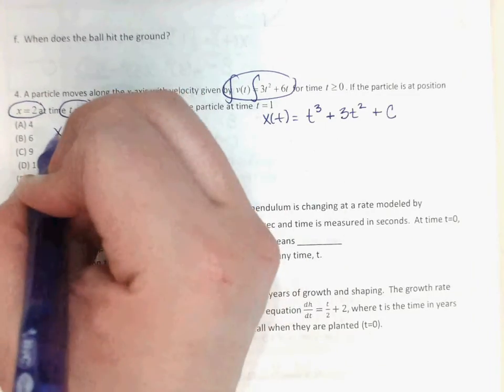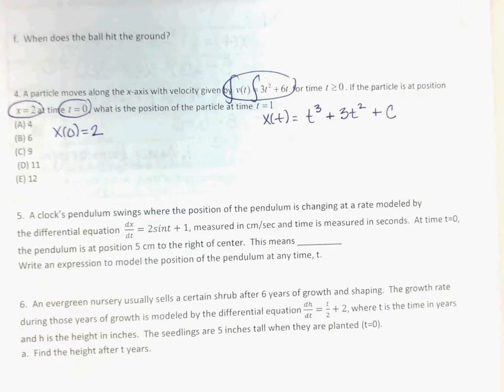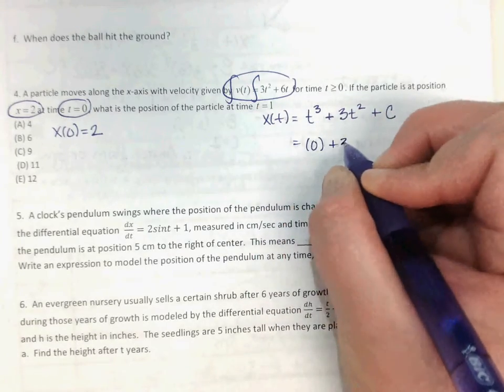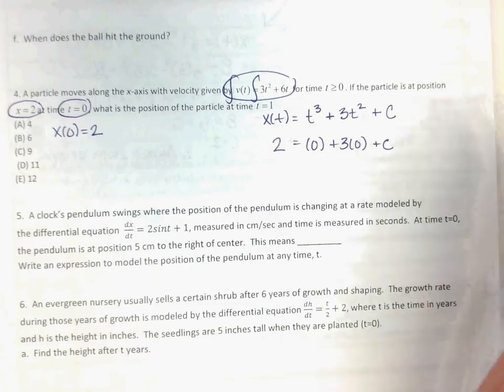So that means that x of 0 is 2. And you have to be careful. Remember, time is your x value, your independent variable. So I'm putting in zeros here. I'm putting a 2 in for position. Well, then automatically we know c must be 2.